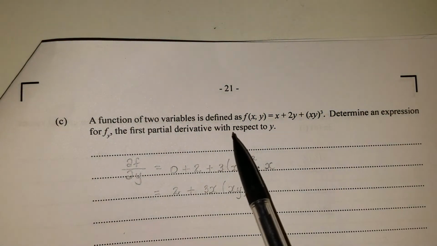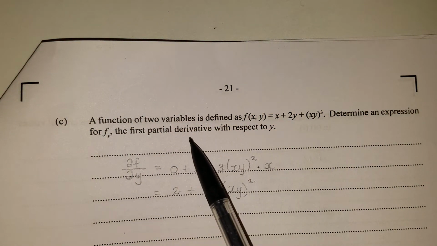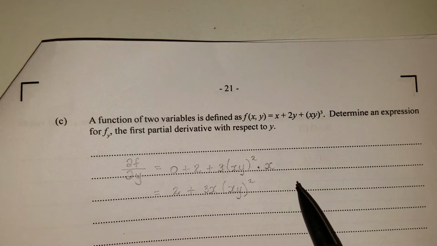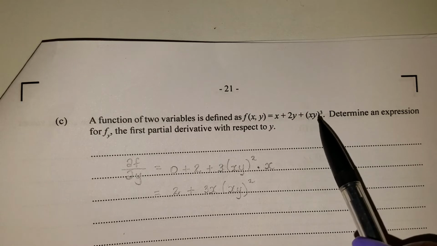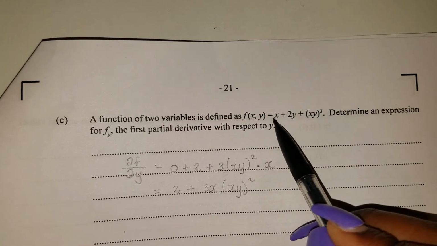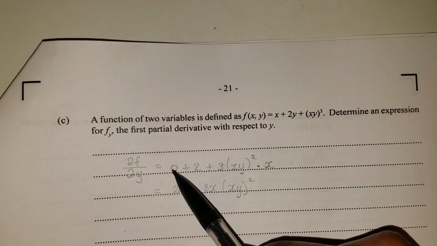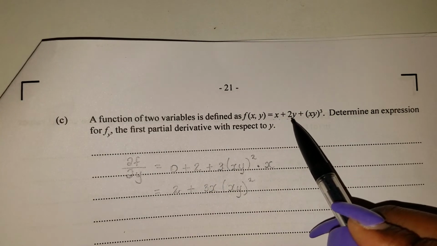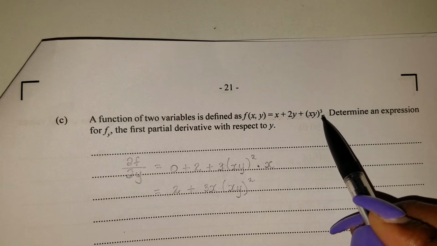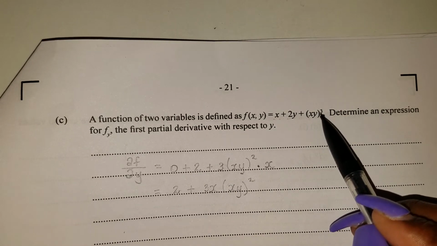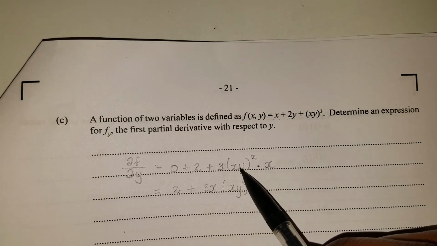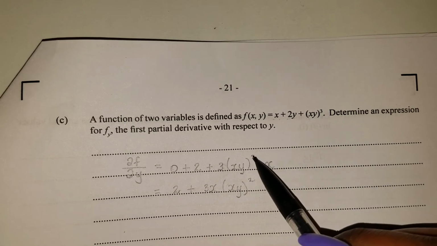Here, we need a partial derivative with respect to y, which means we are going to differentiate the y components of our function, and the x's are going to act as constant. So if we differentiate this x, which is acting as a constant, we'll get 0. Differentiate 2y, we get 2. Now we have xy here raised to the power 3. We're going to apply the power rule. So get power times coefficient is 3. Write back what's in bracket. Subtract 1 from the power to get 2.